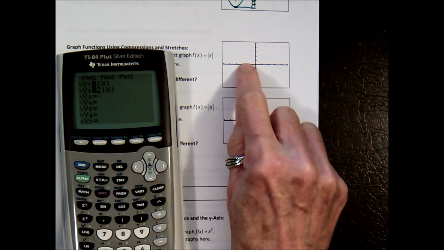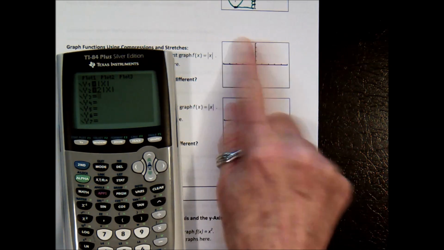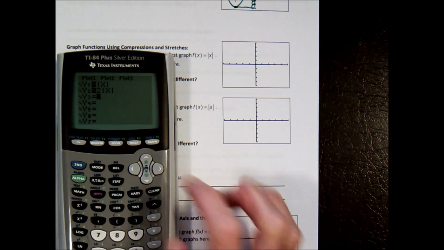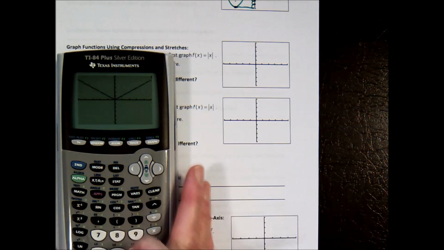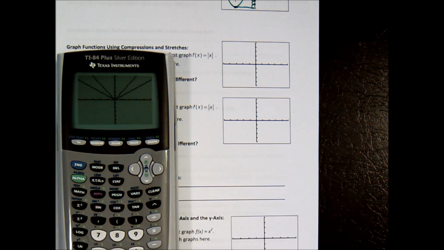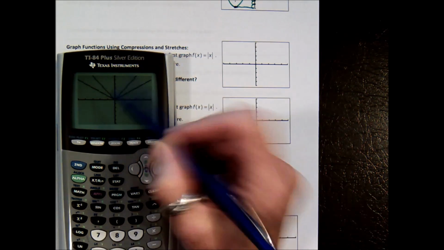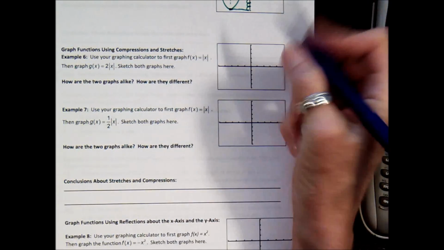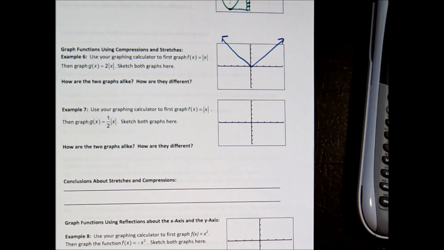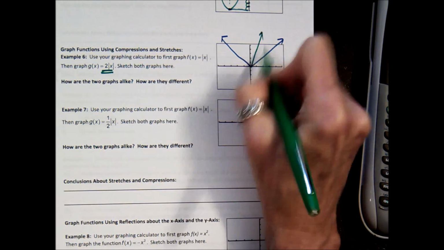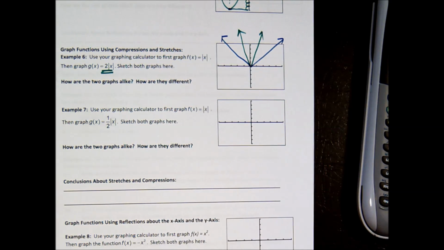1, 2, 3, 4, 5. Actually, I think our window from the last one is probably okay. So let's go ahead and hit graph. We know that the absolute value function looks like that. Look what happened, though, when I multiplied it by 2. My second one is this narrower graph. So my first one, again, I'm not being accurate with points, I'm just sketching a general shape. My first one looked like that, but my g of x, when I multiplied it by 2, narrowed it, and I exaggerated a little bit there.